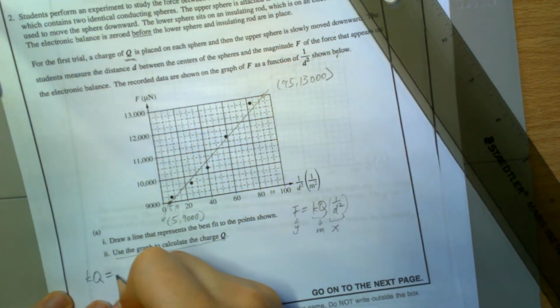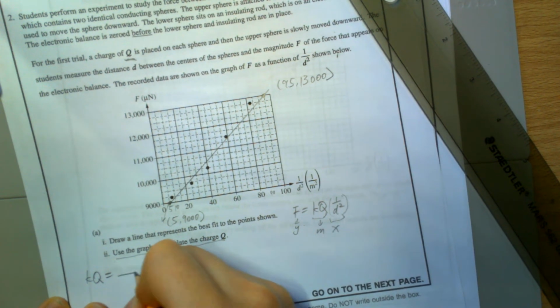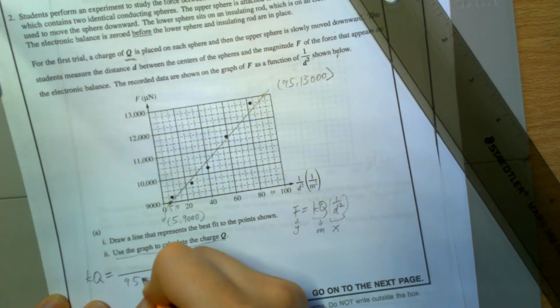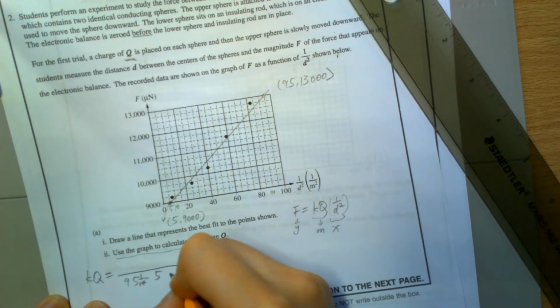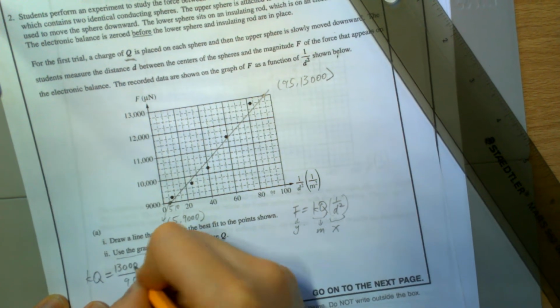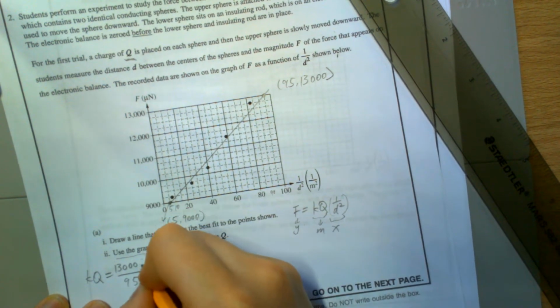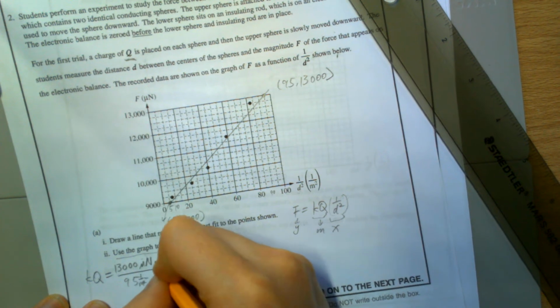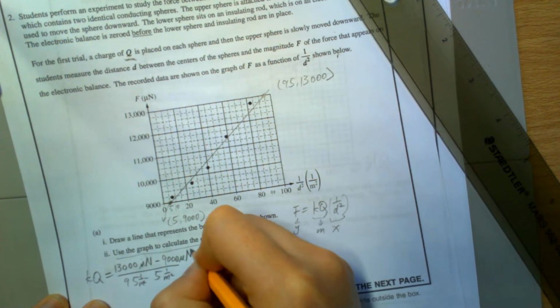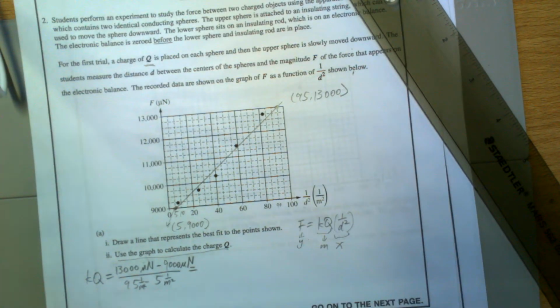So the slope should be changing y over changing x. Right, so changing y is like that.